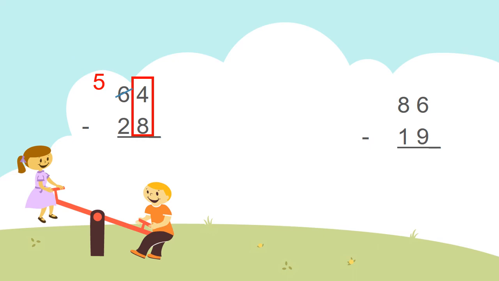And break this 10 to 10 ones. So 10 and 4, and I had 4, became 14. Now 14 take away 8 equals 6. 5 take away 2 equals 3.